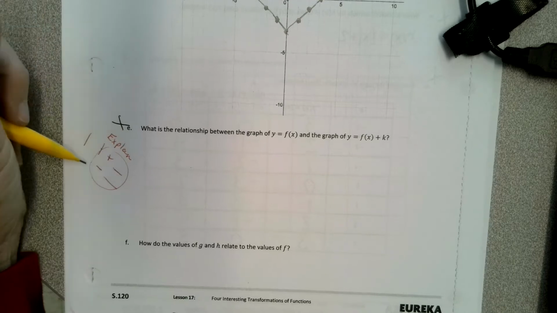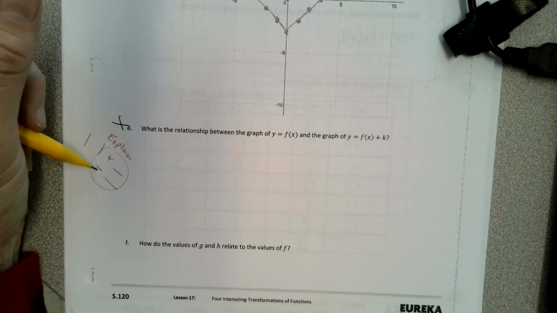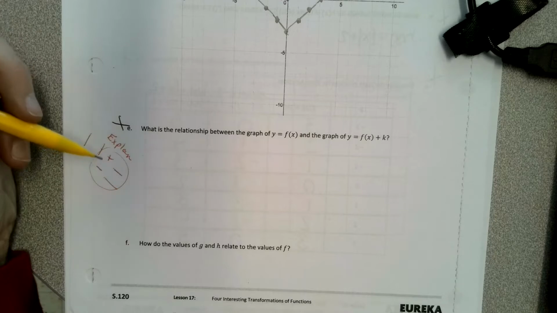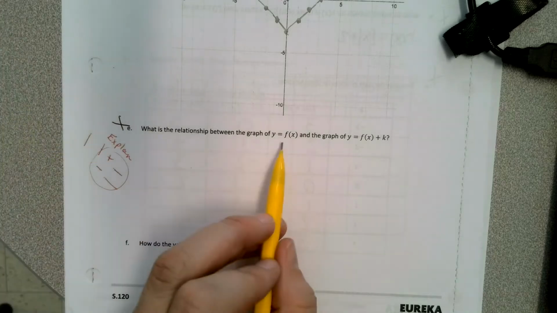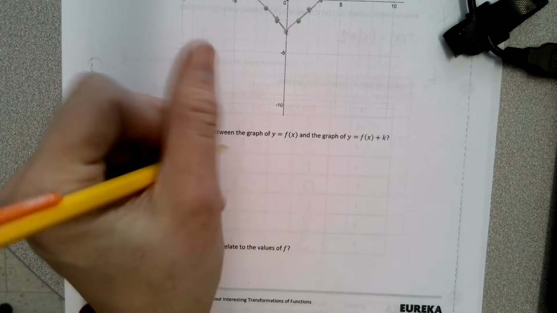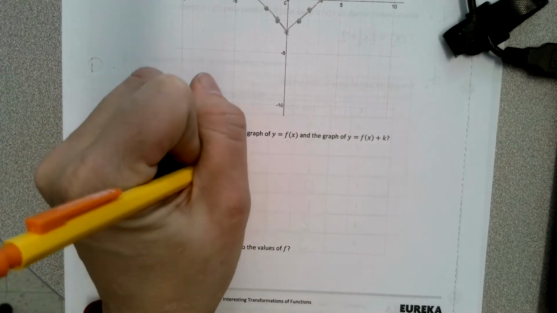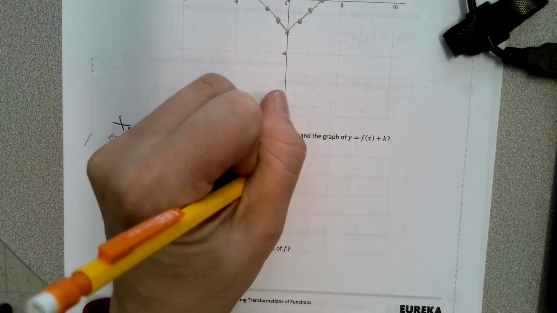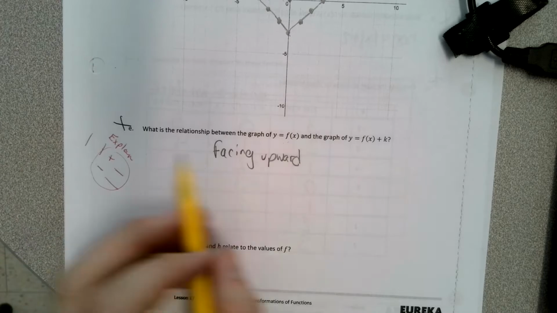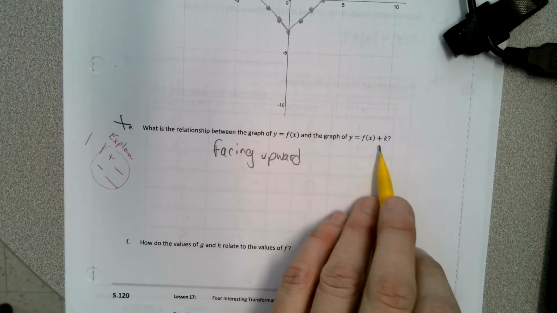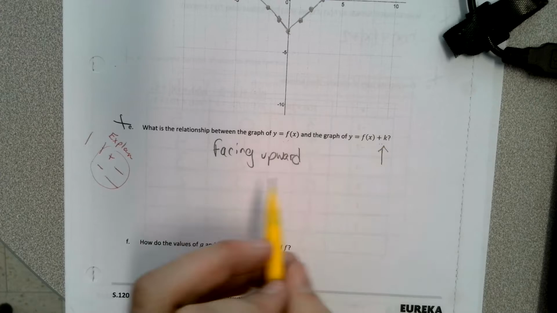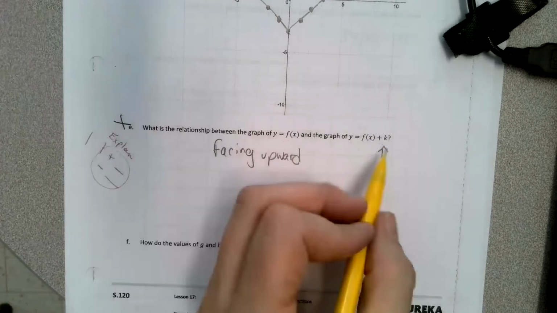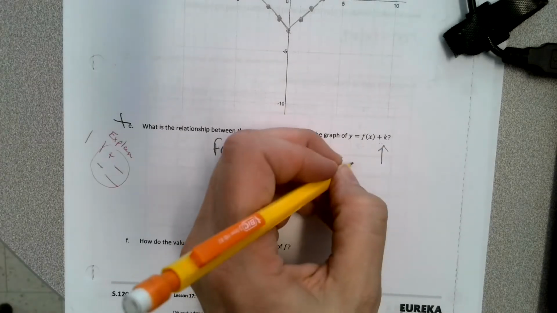And the whole concept being is that if it's absolute value, basically the vector, it's going to be up. It's going to be translating upward. And if it's less than a 0, if the absolute value is a negative, then it's going to be facing downward. So that's kind of what we're talking about here.